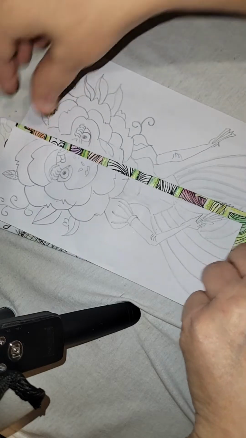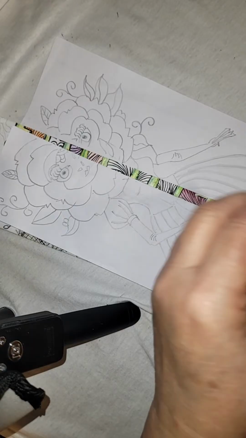Now, we talk about layering all the time. I've never seen anything like this.